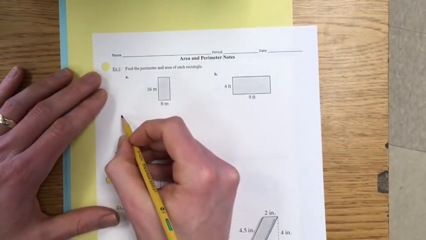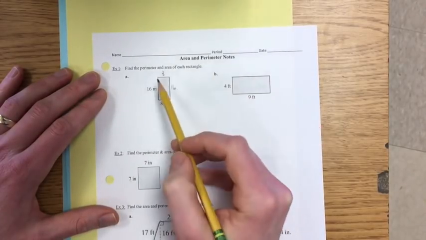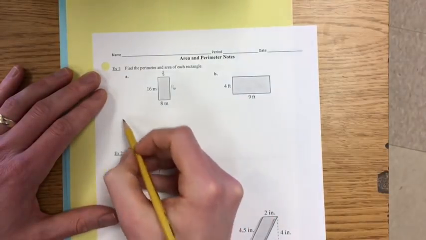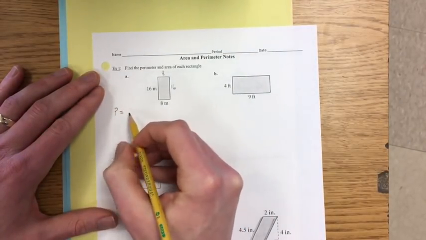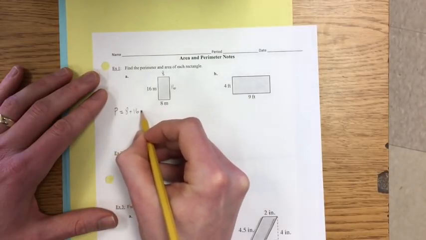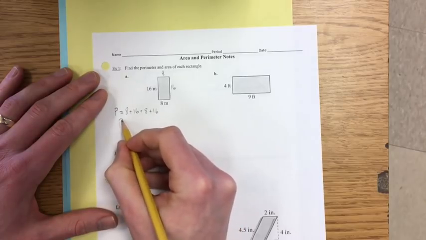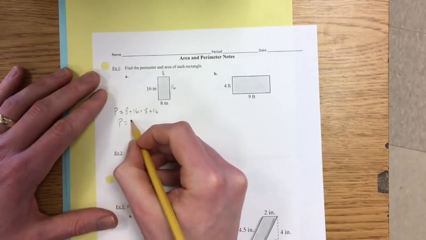So for a rectangle, because opposite sides are equal, this is 16 and that's 8. You could just add them all up. So you could say, okay, here's how I found the perimeter. I did 8 plus 16 plus 8 plus 16. You could type all that in on your calculator and then say the perimeter equals, and it's 48.